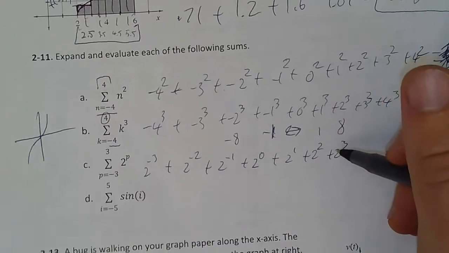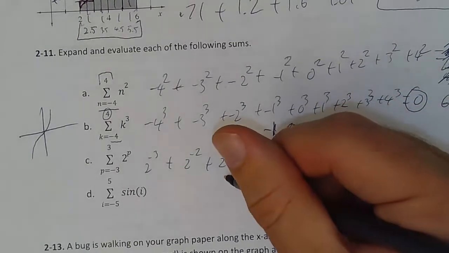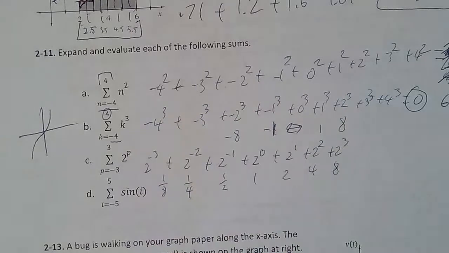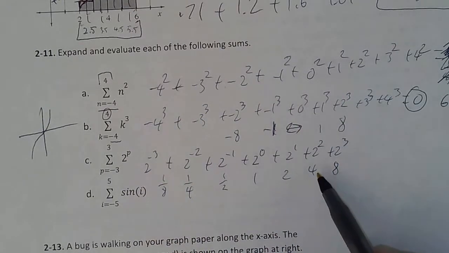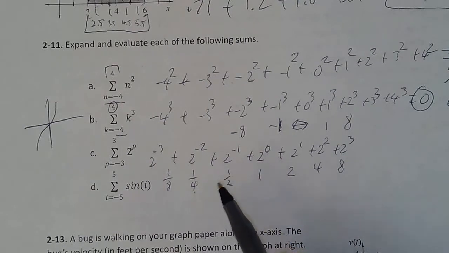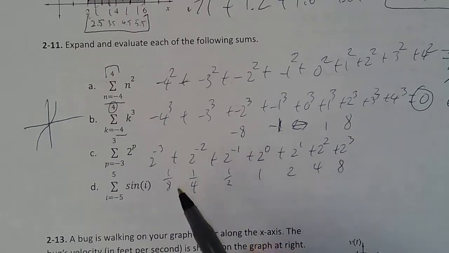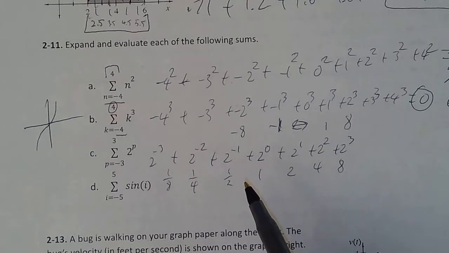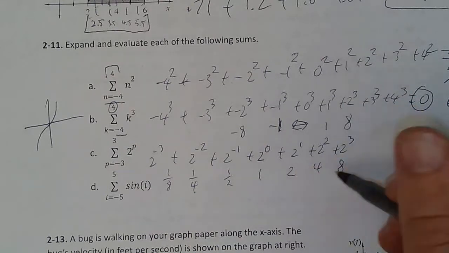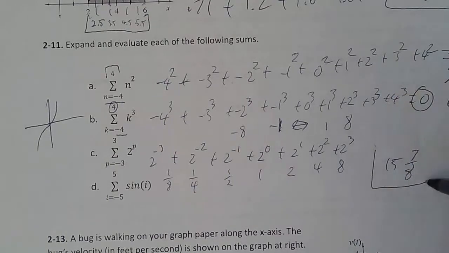So 2 to the third is 8, this is 4, this is 2, this is 1, this is 1 over 2, this is 1 over 4, and this is 1 over 8. So together we have 8, 10, 14, 15 and a half, and a 3/4, and a 7/8. So this is 7/8 right here. Yeah, so 15 and 7/8 would be the total there.